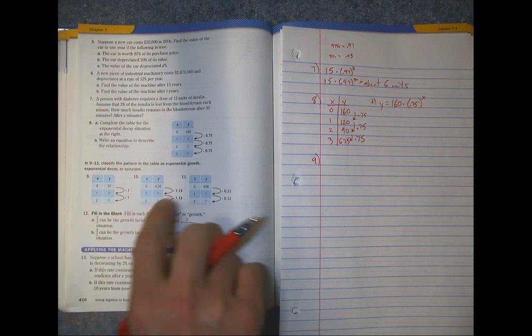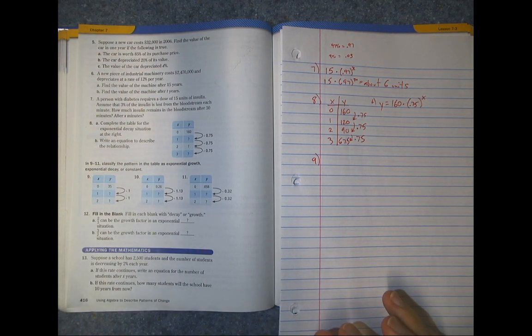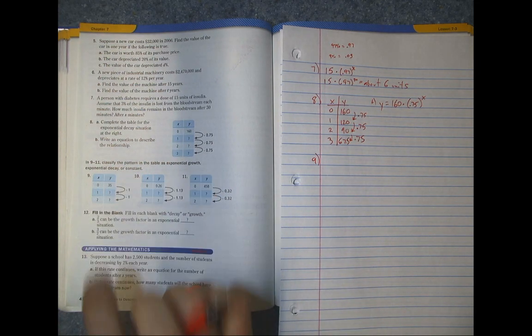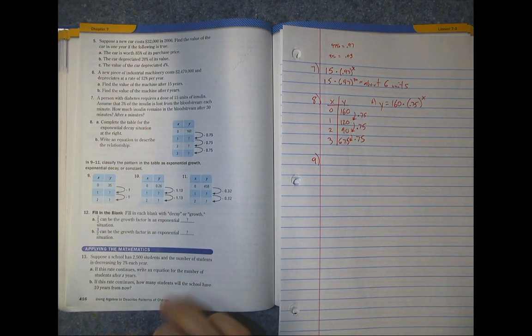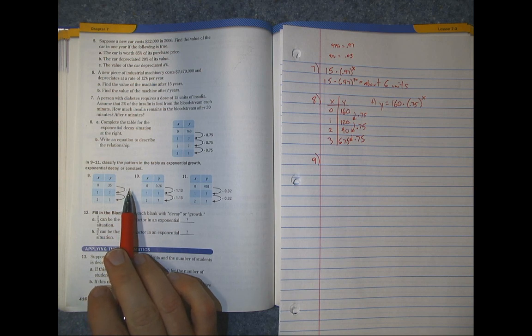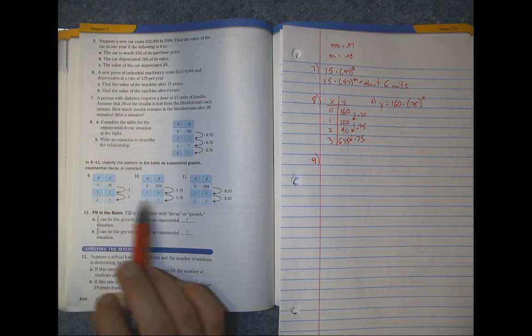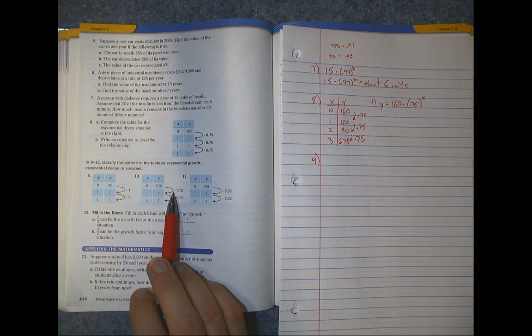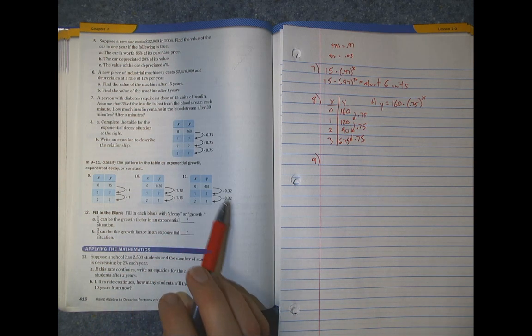Okay, number 9, we don't have to fill these charts in. We're just classifying the pattern as growth, decay, or constant. So the only way it's constant is if you're multiplying by 1. It's not changing. If you're multiplying by a number less than 1, like, we got to be careful here. When I first looked at this it looks like 0.1, but you can look at the other ones, it's times, and then here's the decimal, times, and here's the decimal.